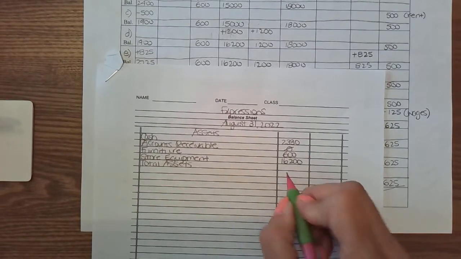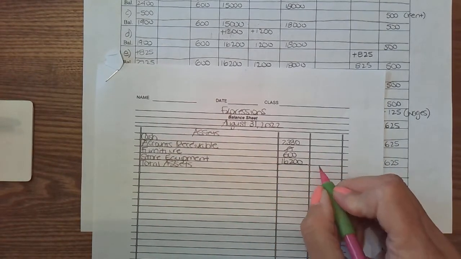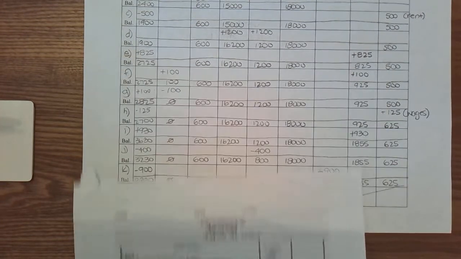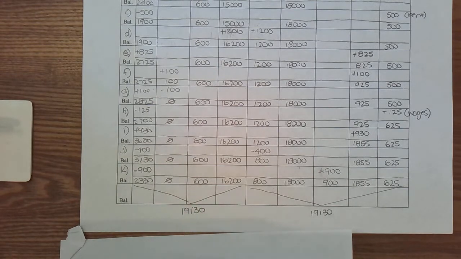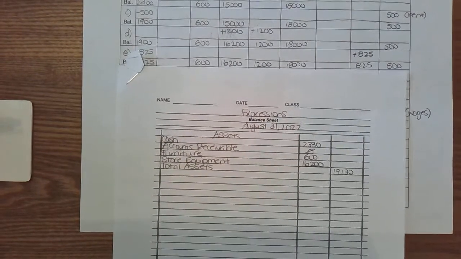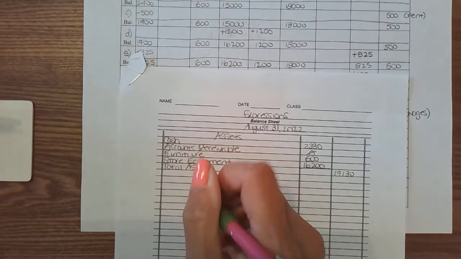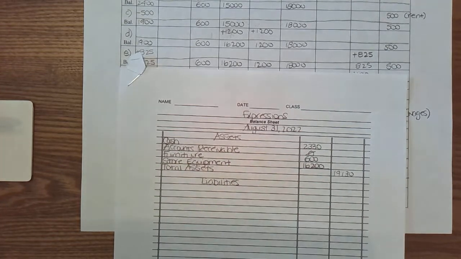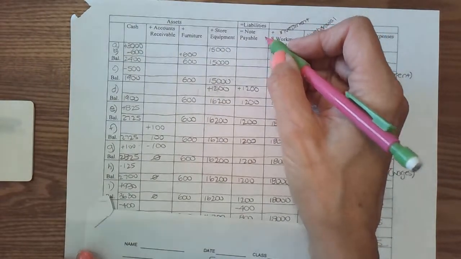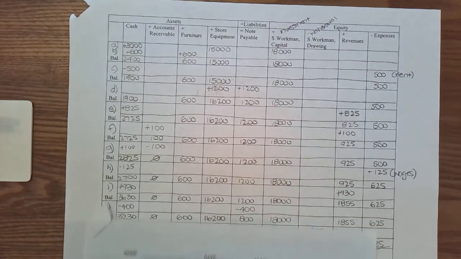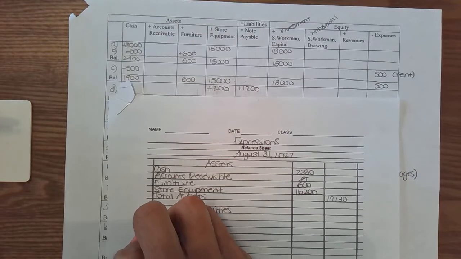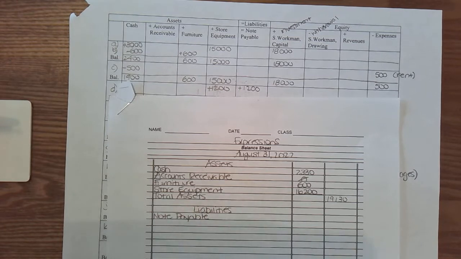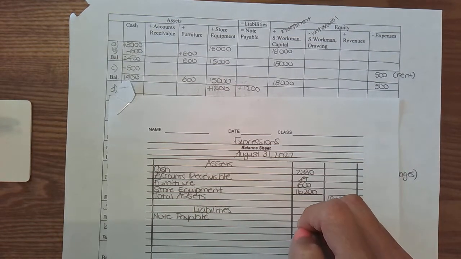We're going to add these together, and we get a total over on the right side, $19,130. Hopefully that number looks familiar to you because that's what we did get when we added up our left side there. All right, we're going to skip a line and center the word liabilities. Again, this is what we owe, and that's going to be our note payable, and our balance is $800. So we're going to, on the left, put note payable. And we're going to put this in the middle, 800.